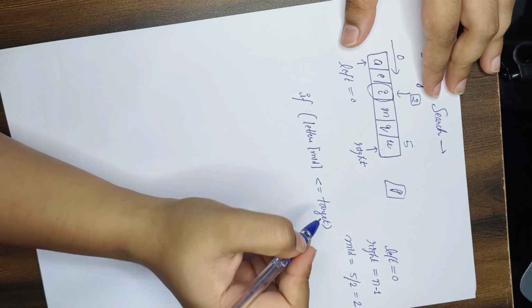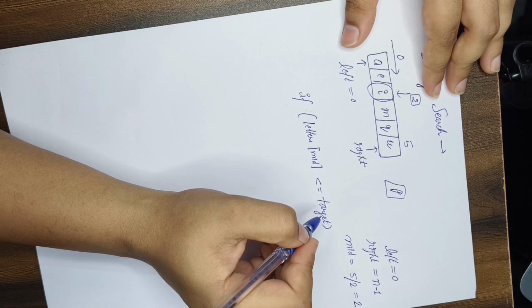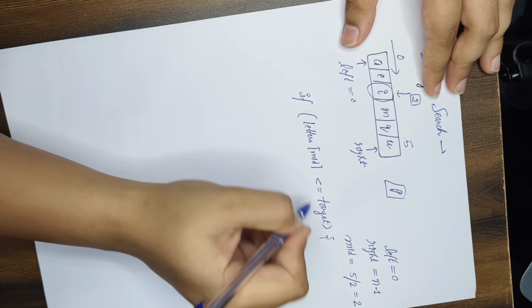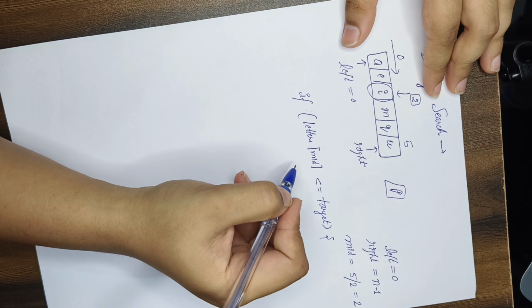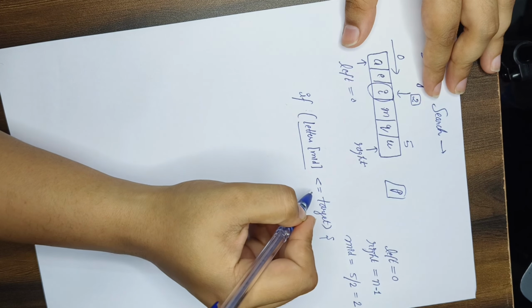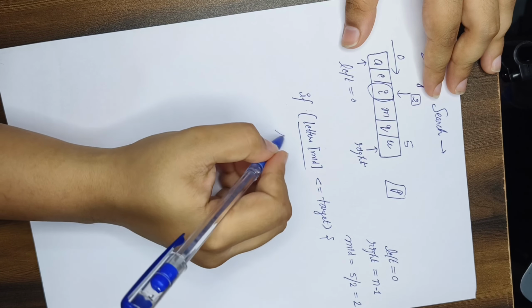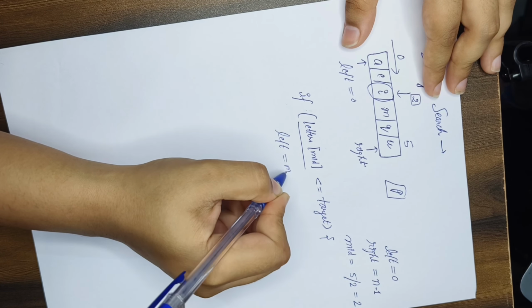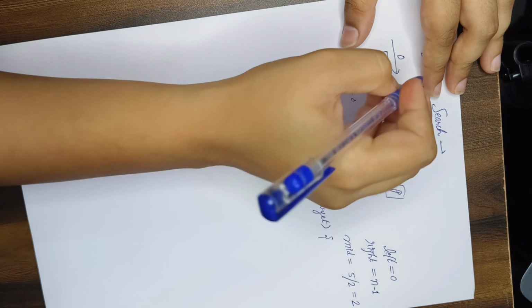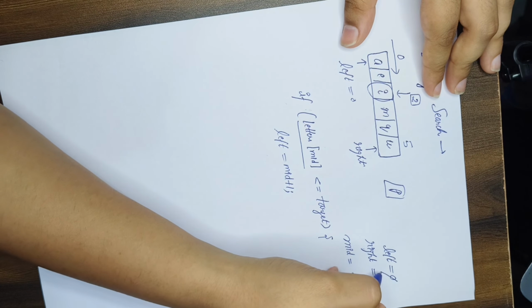This is what we do in binary search. This is the approach we use in binary search. If letters of mid is less than or equal to target, then simply move left to mid plus 1. So left will be here 3.